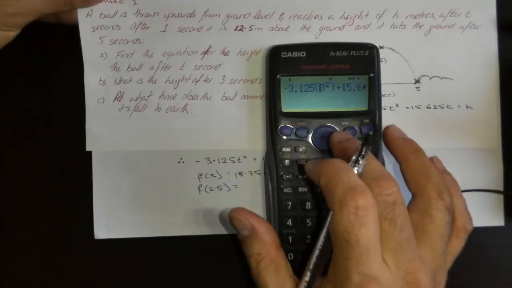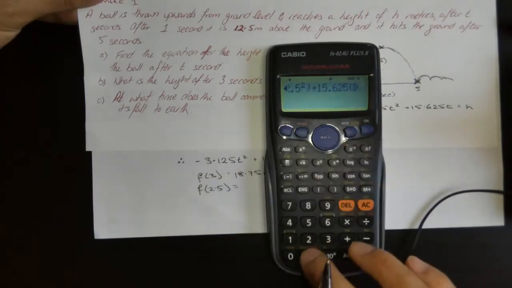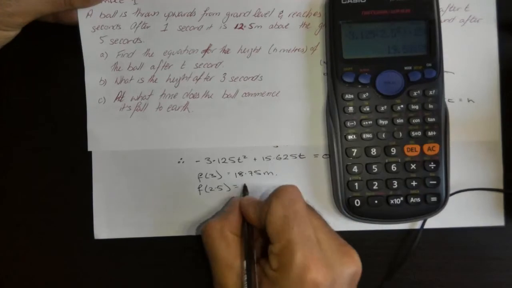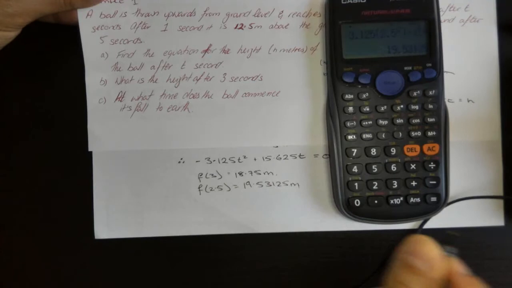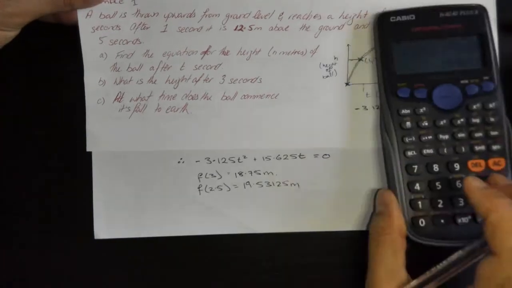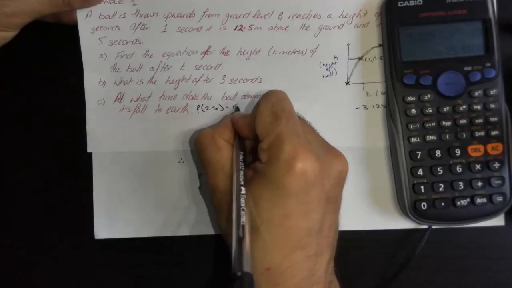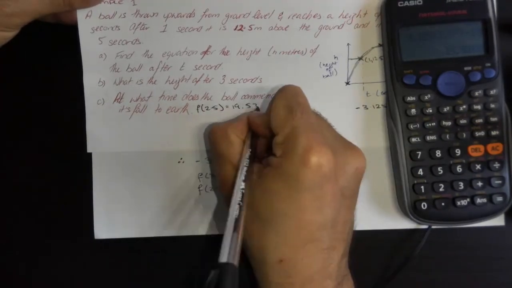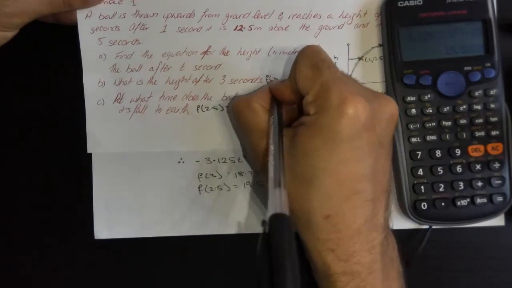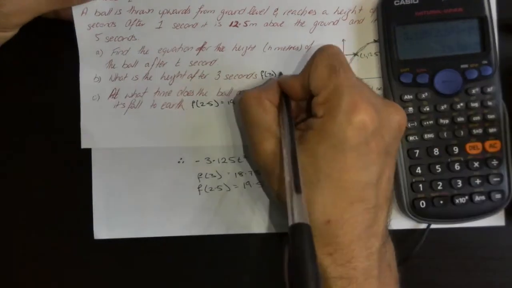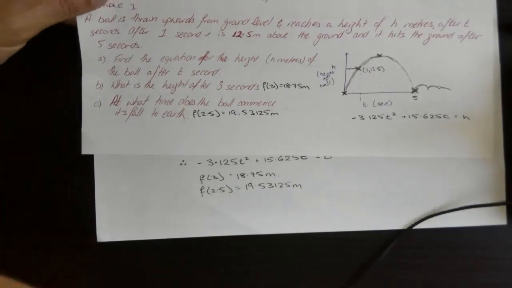So I'll just go back, 2.5, and we get 19.53125 meters. Okay, so f of 2.5 is 19.53125 meters, and f of 3 was 18.75 meters. Okay, so that's example 1.